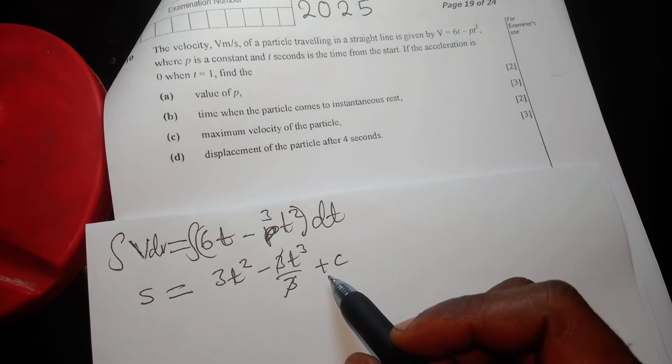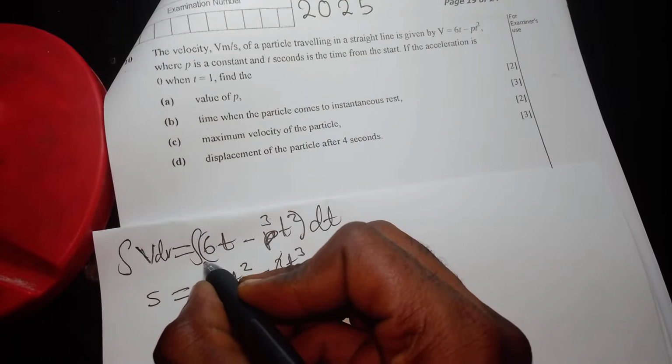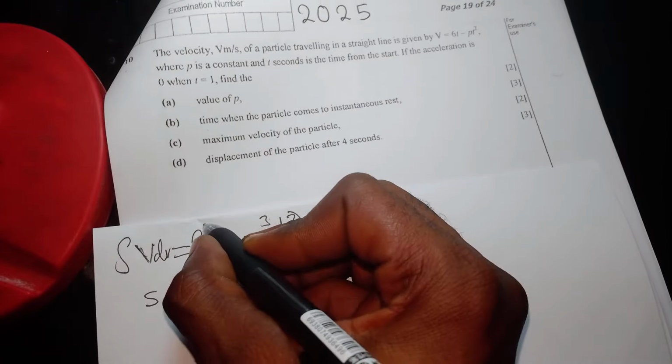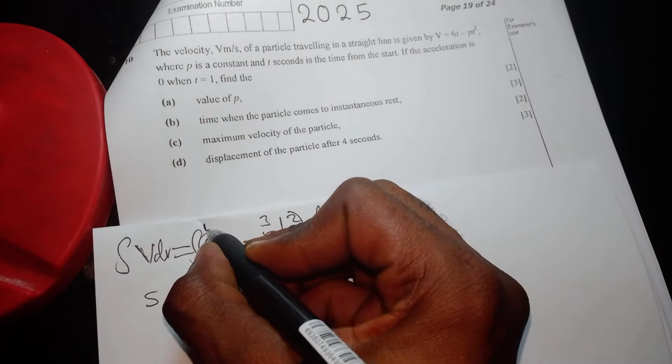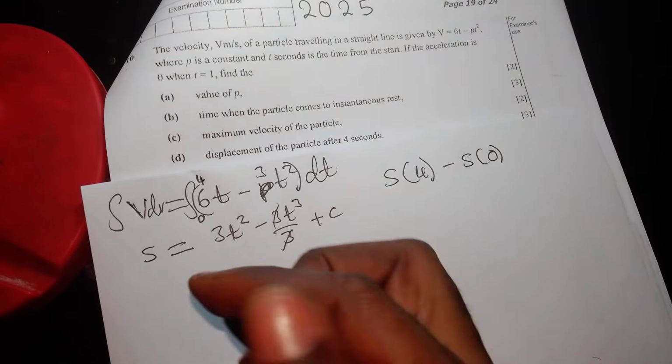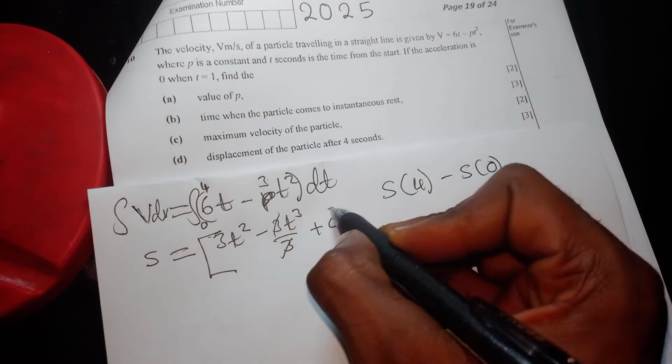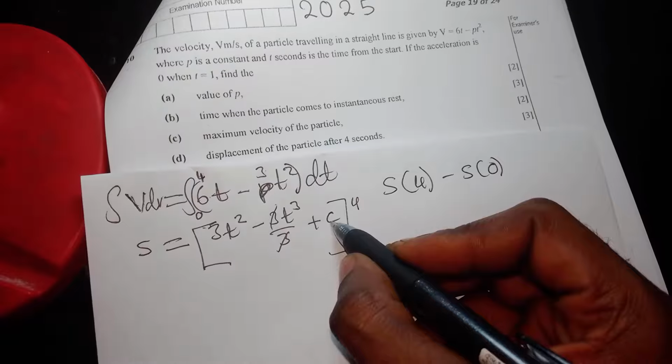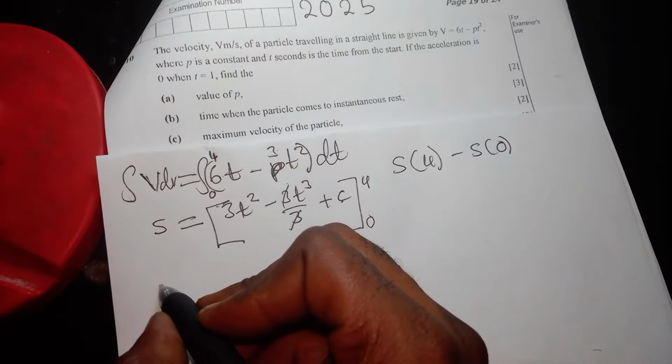So now how do you get rid of this? The easiest way here is to integrate from the time it started off to the time of the displacement of the particle after 4 seconds, to the 4th second. So you can just do this, or you can just find s of 4 minus s of 0. You still get the same answer. So let me just use these limits, 0 to 4. In that case, I may not even need this because it will subtract anyway.